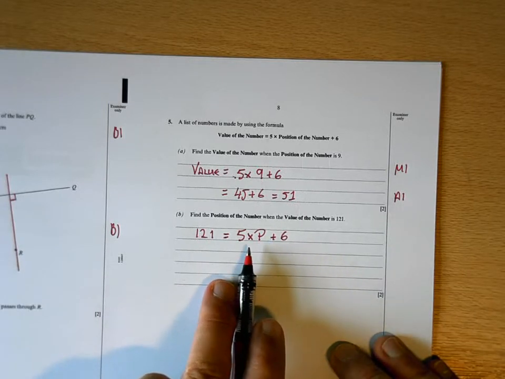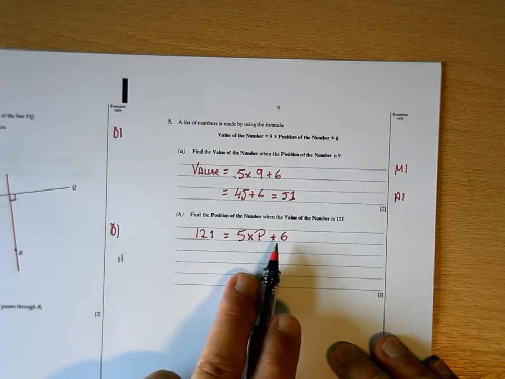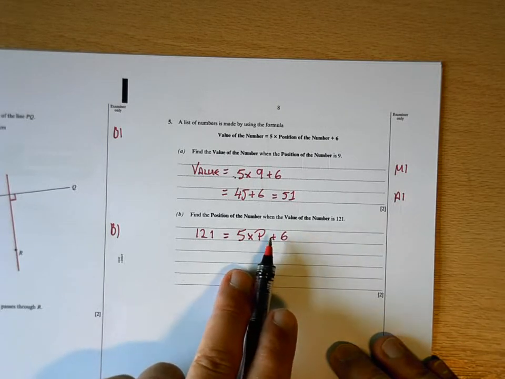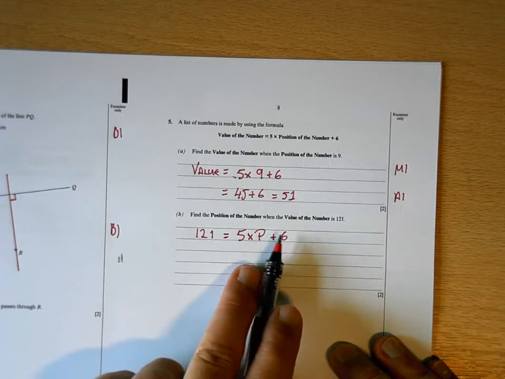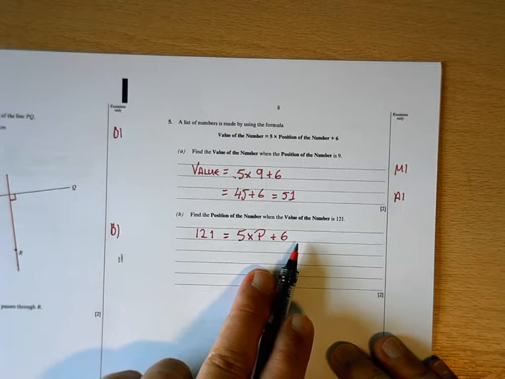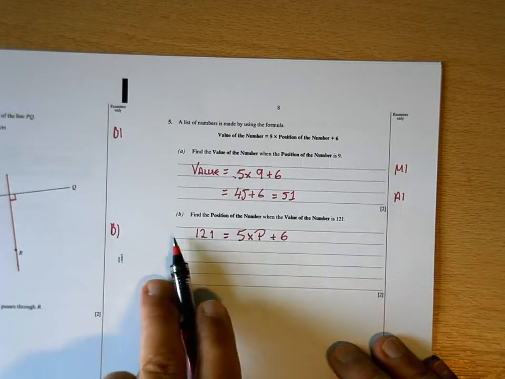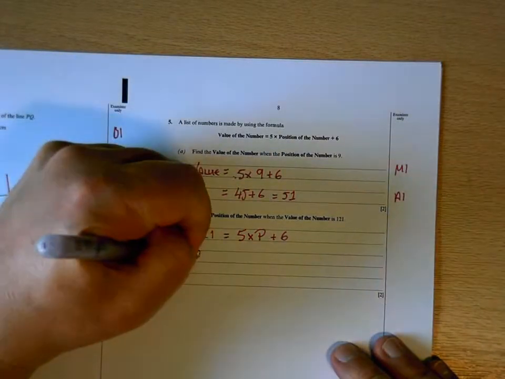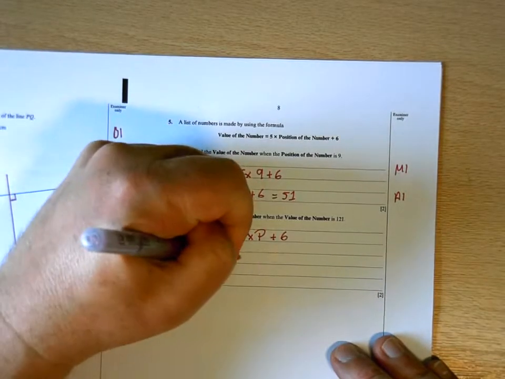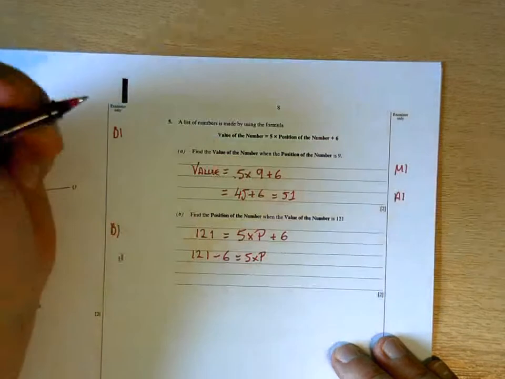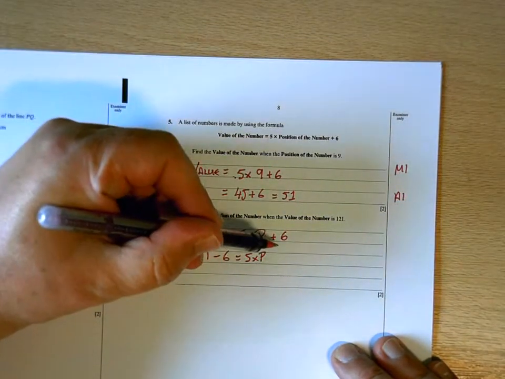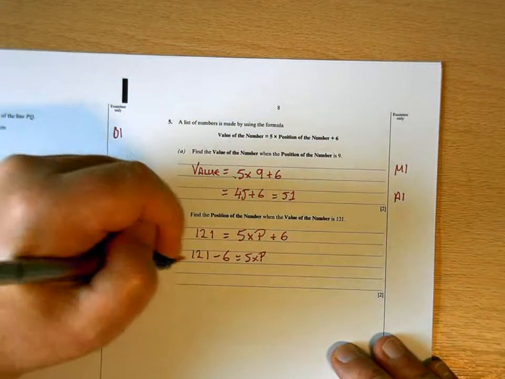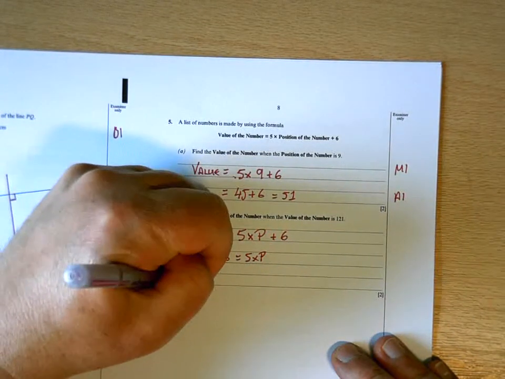In order to get the P on its own, the first thing we have to get rid of is the plus 6. In order to get rid of a plus 6, I've got to take 6 off. If I take 6 off this side, I have to take 6 off this side too. So I get 121 take away 6 equals 5 times P. 121 take away 6 is 115.